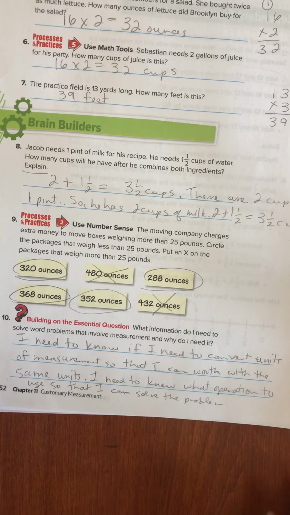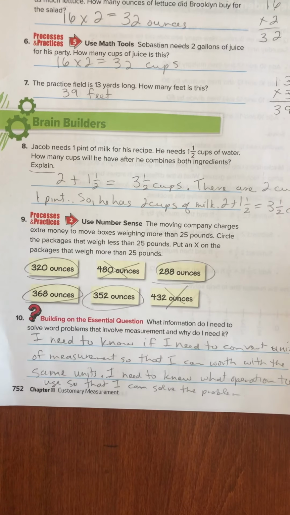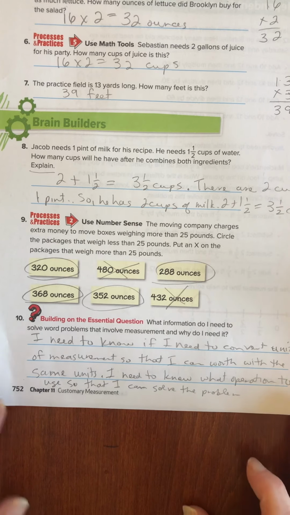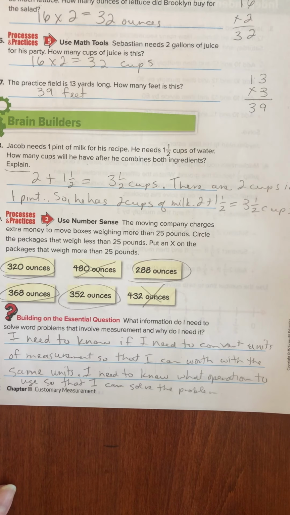Hopefully you can see that. The sun is fading in my window here behind me, but hopefully not too many shadows coming in. Okay, so there it is. That is lesson number, what is this? 9.